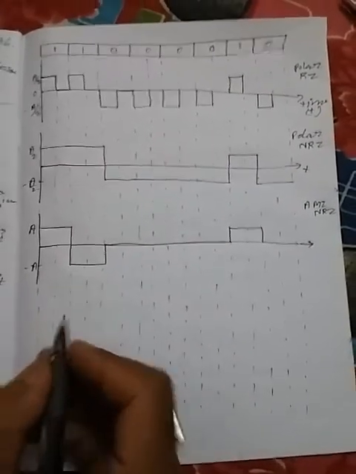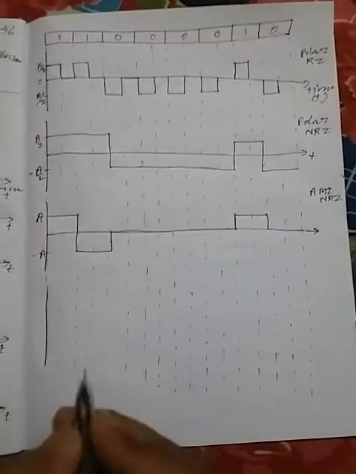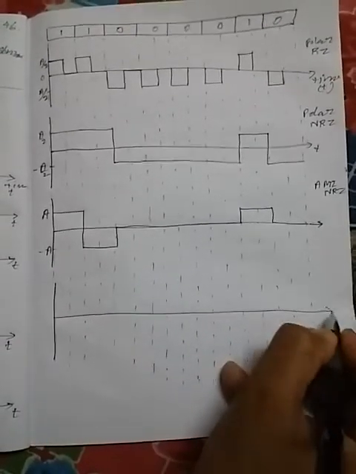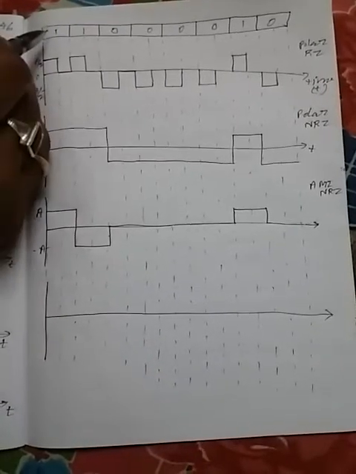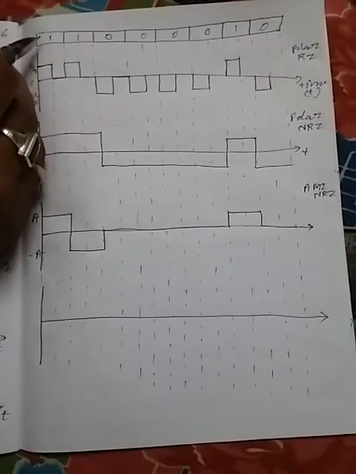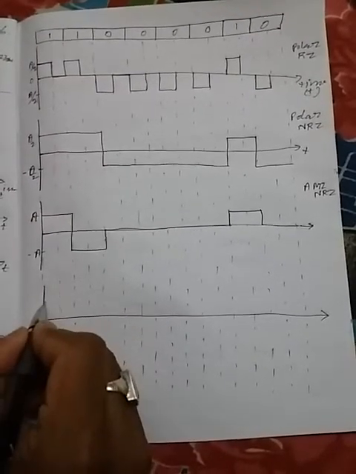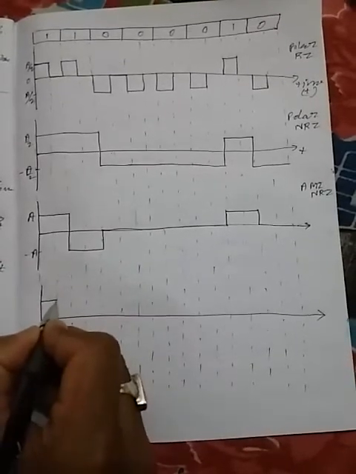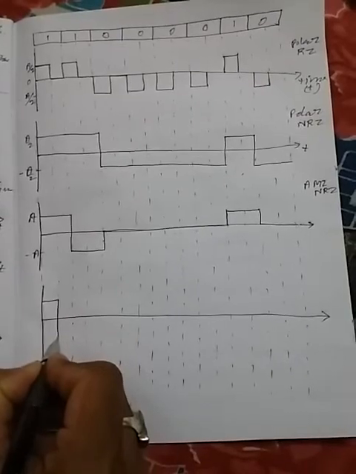Now in the preceding waveform, that is Manchester format, as we know, for the high bit, that is when the bit is 1, it starts from positive and goes negative. For the first half it is positive, and the second half it will be negative.